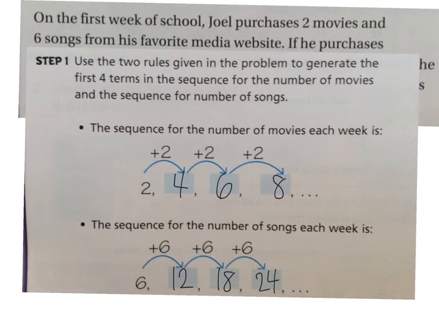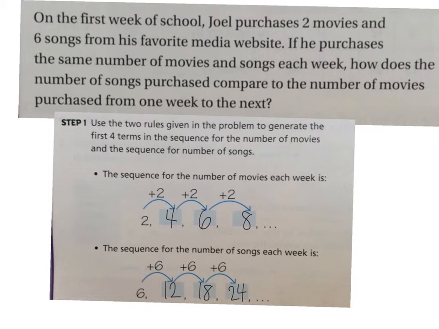Now, let's take a look. What is the problem asking us to do again? Well, it's asking us to see how the number of songs purchased compares to the number of movies purchased from one week to the next. So what we need to do is for each week write ordered pairs that show the number of movies compared to the number of songs. So for the first week, how many movies does he have? 2. And how many songs does he have? 6. So let's write 2, 6 to show movies and songs.